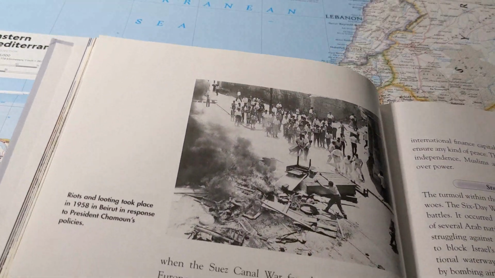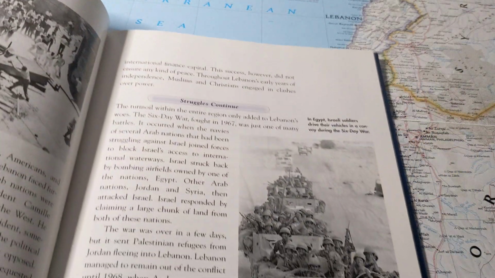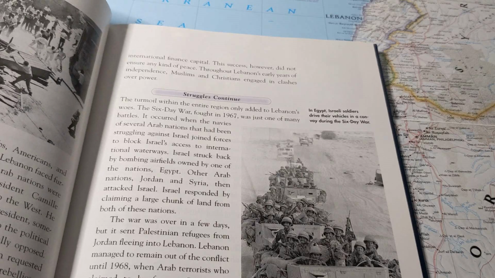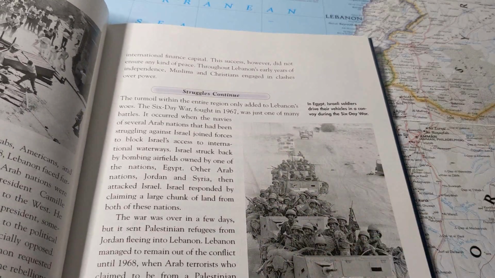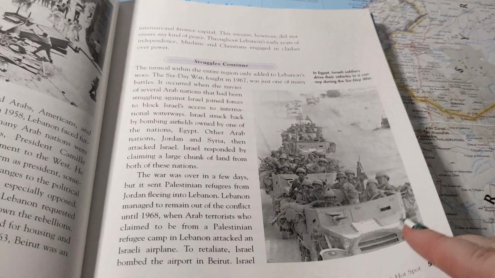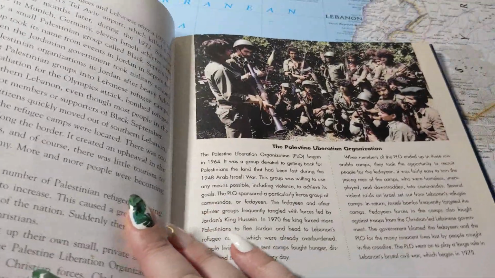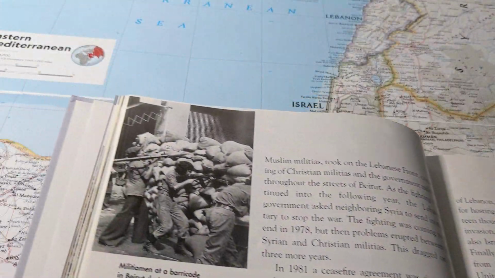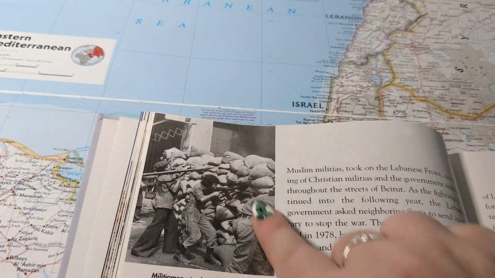Rioting in 1958. And, let's see, in Egypt, Israeli soldiers drive there. Oh, okay, so these are Israeli soldiers going into Egypt during the 6-Day War. I guess they just needed a picture there. And the PLO having a meeting there. And let's see, militias fighting in Beirut.